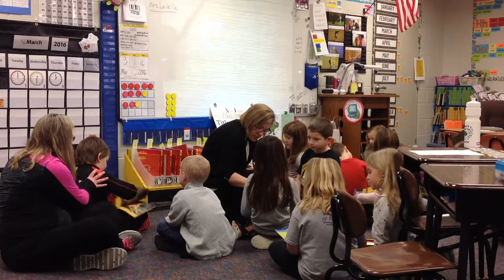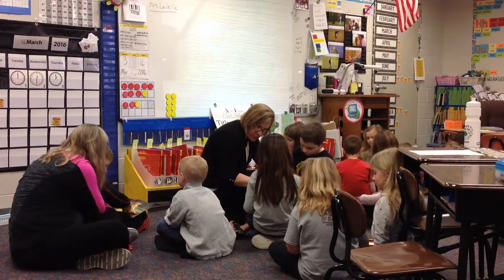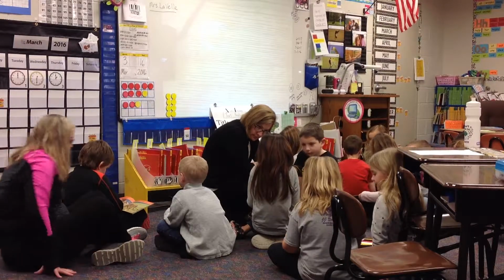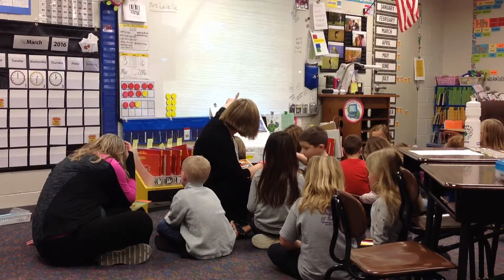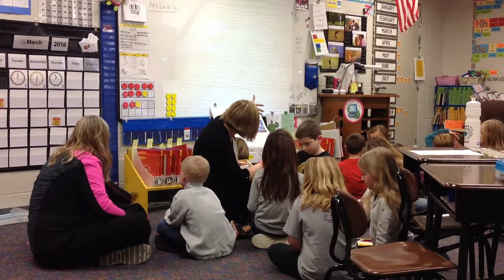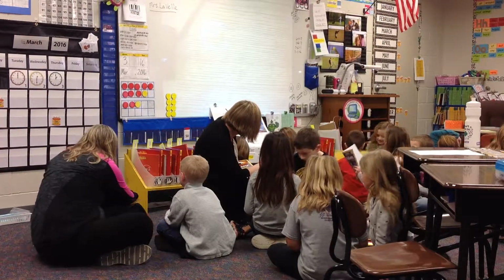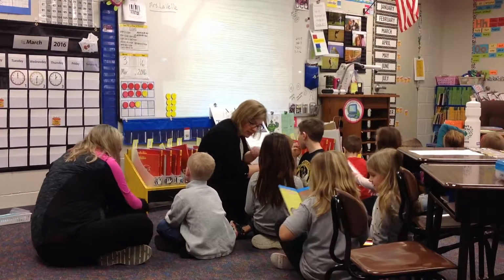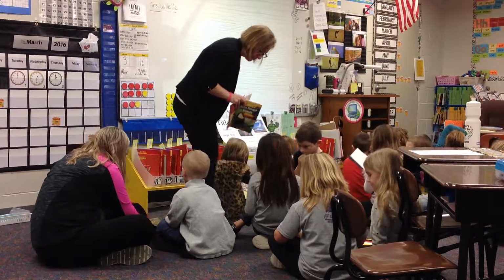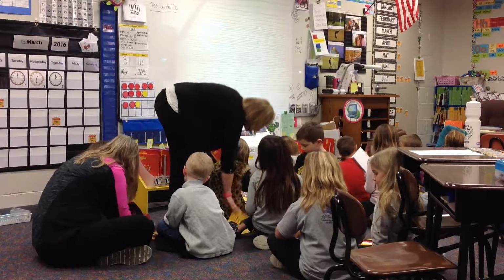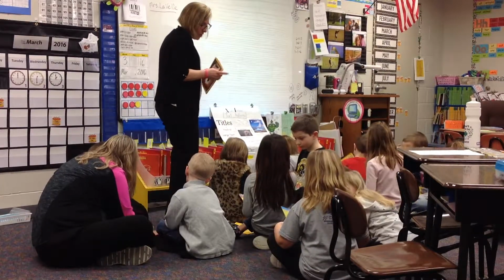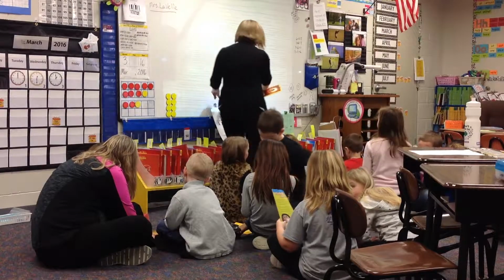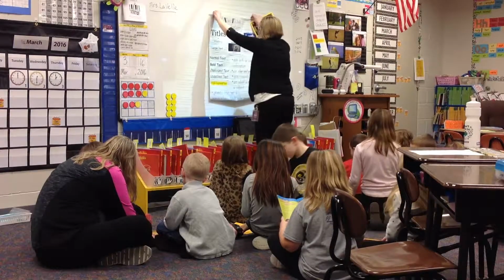What text features did the author use to make you interested in this page? Remember our text features? And look, here's our text features. Titles, headings, large text, small text, real pictures, highlighted text. What's text features? Look at that. That says here. So you need to be asking her questions to get her to answer if she doesn't know. It's your turn to be a teacher if that happens.